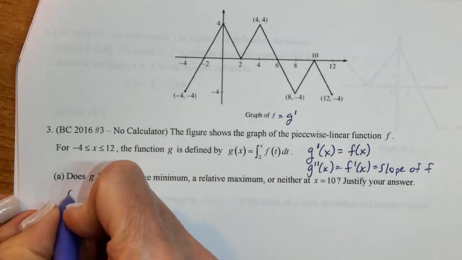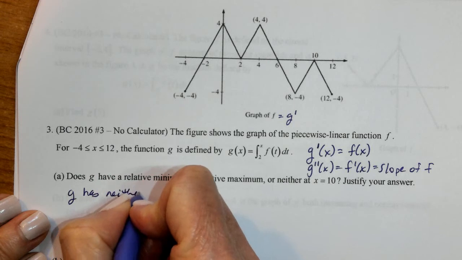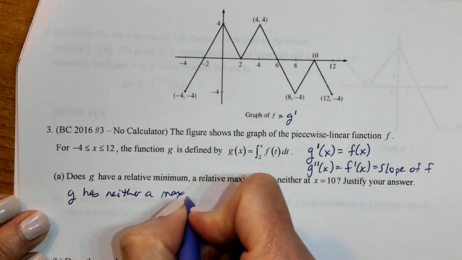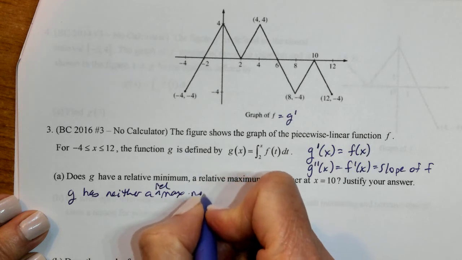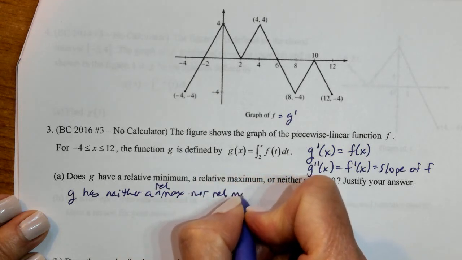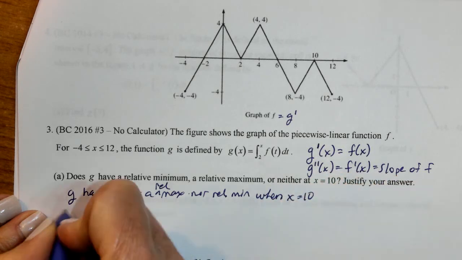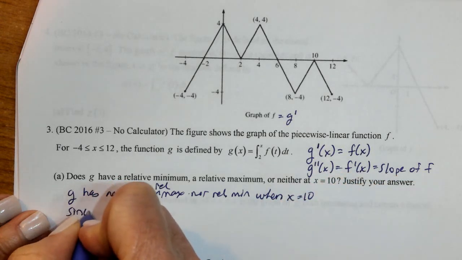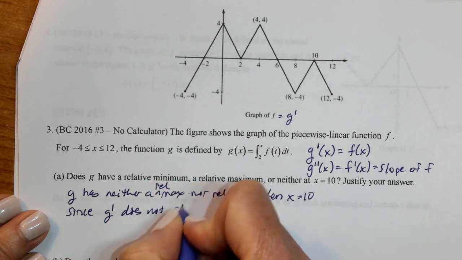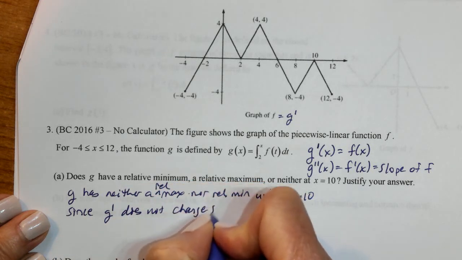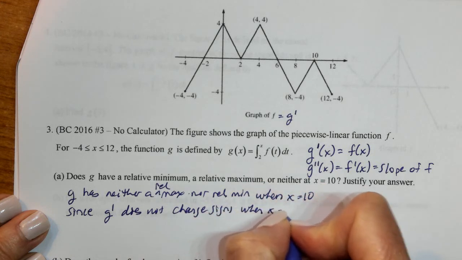So I'm going to say g has neither a relative max nor a relative min when x equals 10, since g prime does not change signs when x is 10.